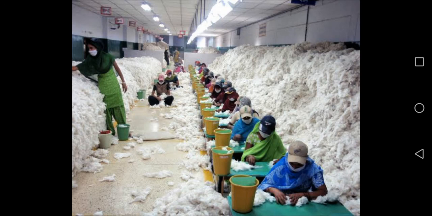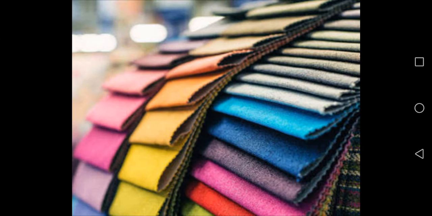If they dye the cotton, then the thread becomes colorful. Next, the thread is changed into cloth, and you are watching so many types of cloth in the picture. They are very colorful, and again, our textile products are very much in demand.